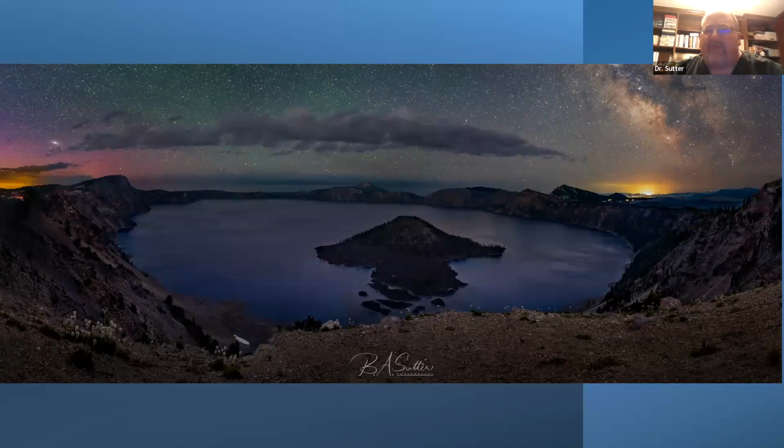I'm actually going to go out there tomorrow and try to get the Aurora Borealis, which is what you're seeing over here, this orange and pink, and then in the middle there's some green and purple before you get to the Milky Way. Crater Lake's one of my favorite parts.